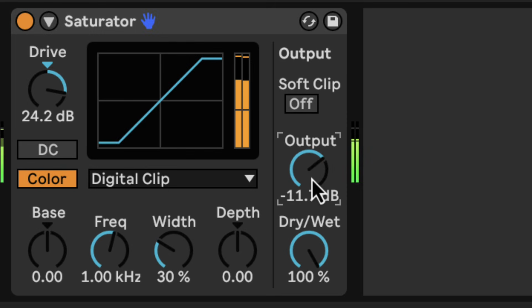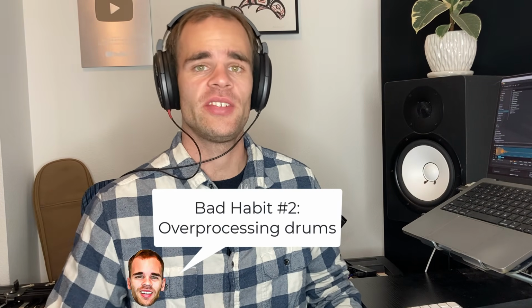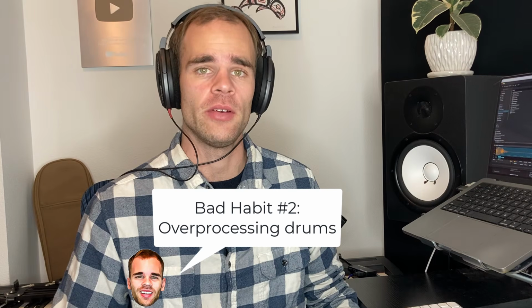By turning down the loud parts of the sound, we're allowed to crank up the volume of the drums overall and get a super loud, in-your-face drum sound. Modern electronic music wants to be ridiculously loud, super in your face, so clipping is actually a great way of getting there.